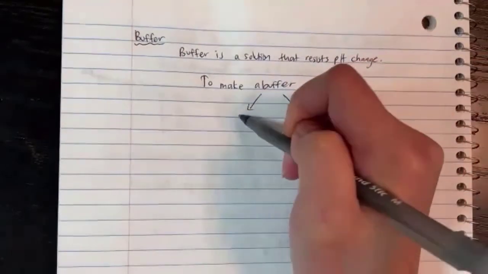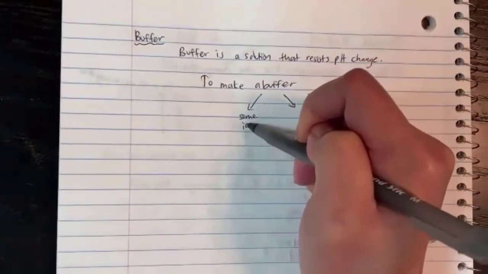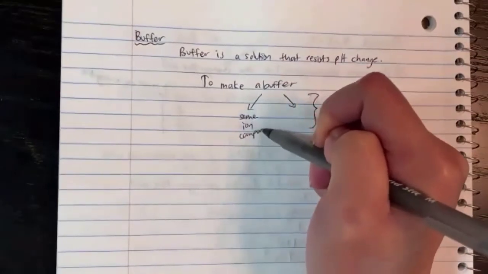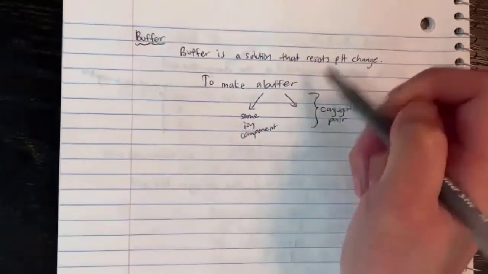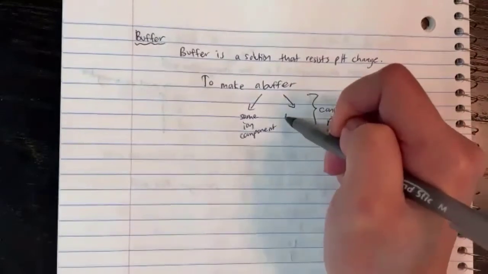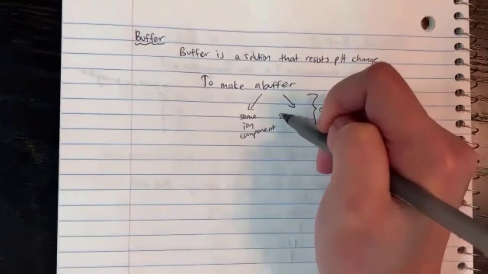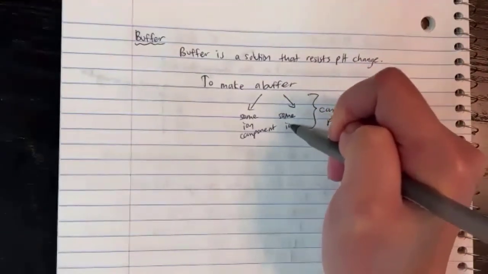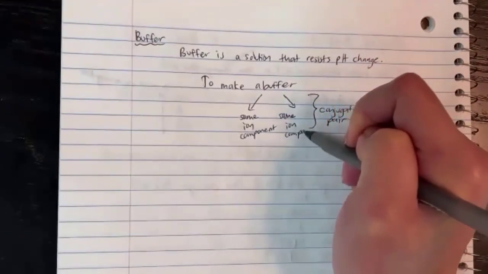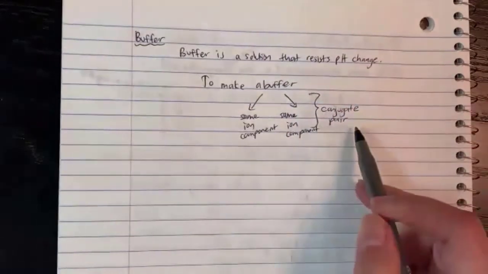Basically, they're the same ion component. If you use acetate, the other thing has to have some sort of acetate in it too. And they have to be a conjugate pair.